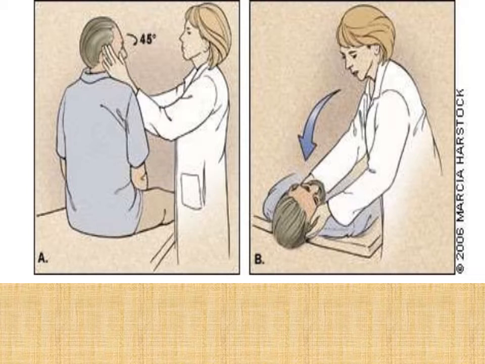Then the patient is asked to lie down in a supine position with the head still deviated 45 degrees and with the neck extended, and we look for nystagmus. Sometimes it helps even more if the patient is wearing Frenzel goggles to record and see the nystagmus clearly.